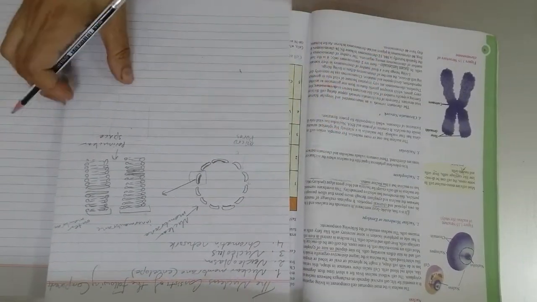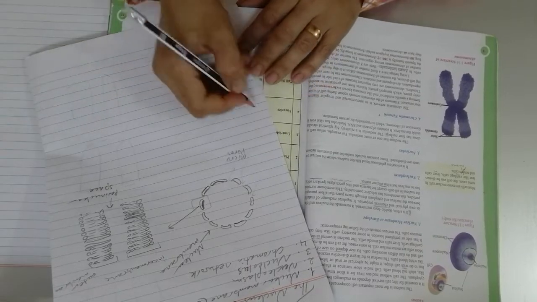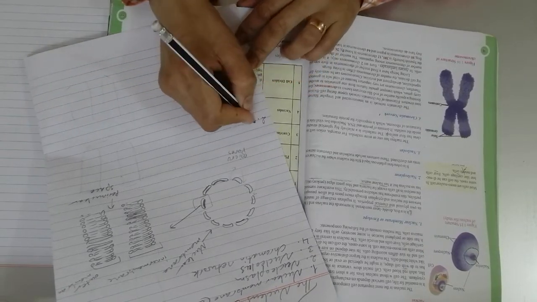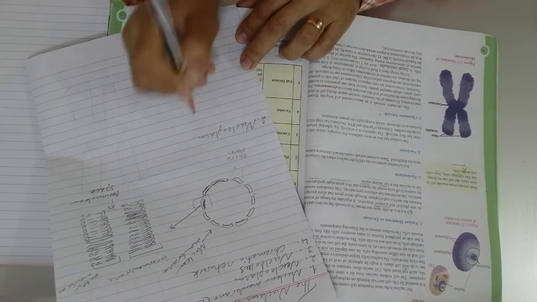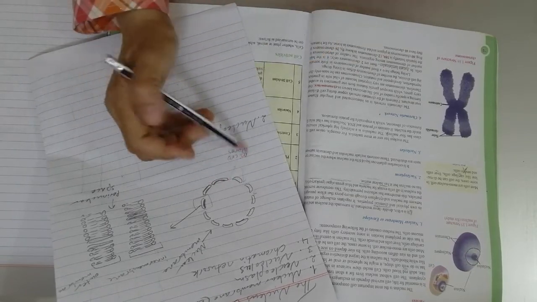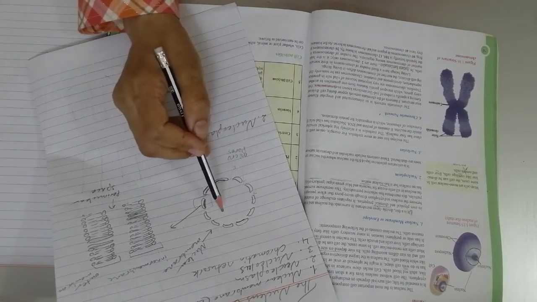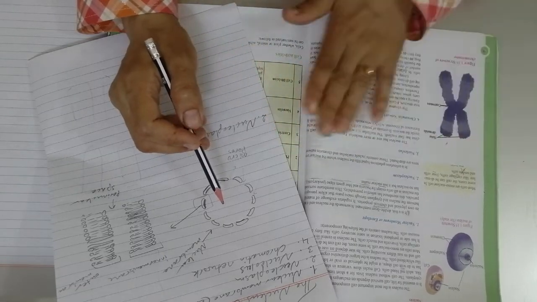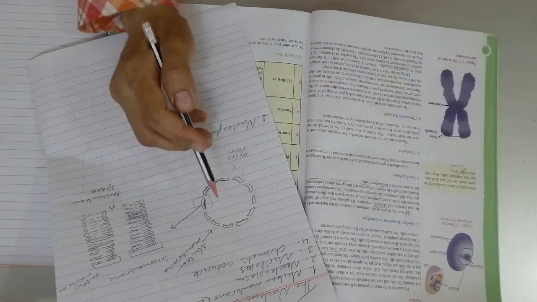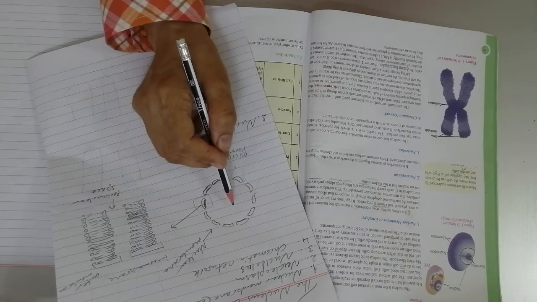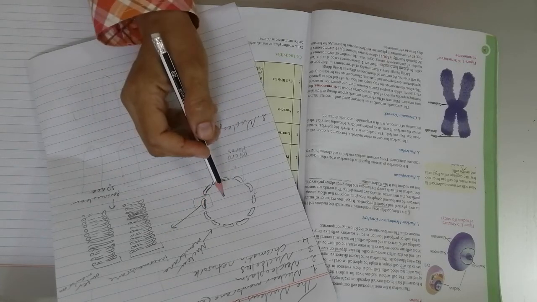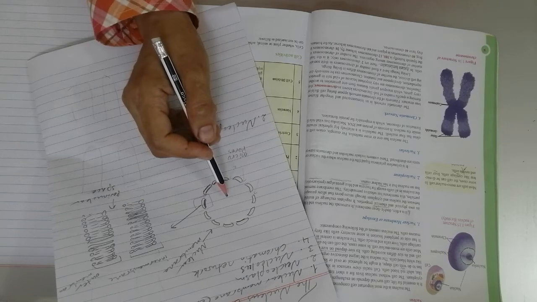Now we come to the nucleoplasm. The second is nucleoplasm. The nucleoplasm is the liquid that fills the nucleus. It has no color, so we say it's colorless.